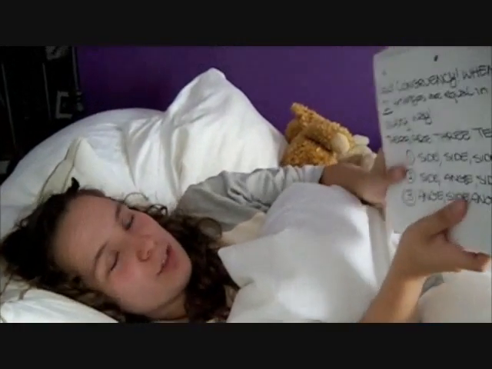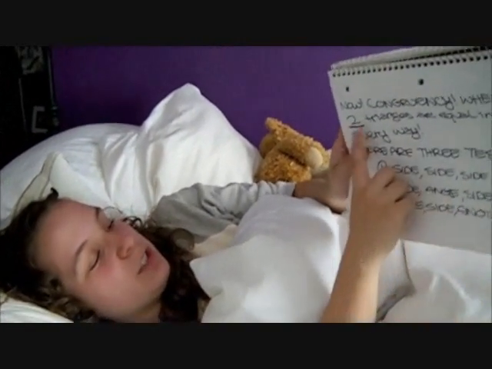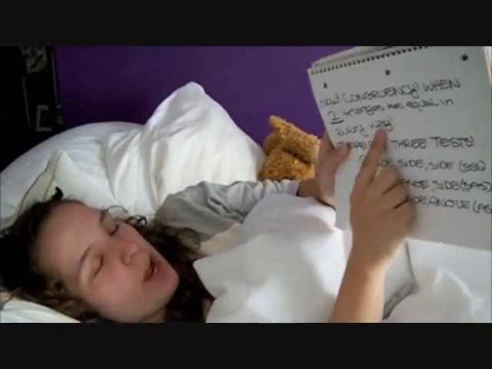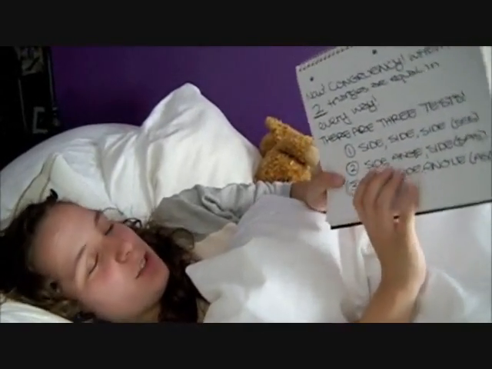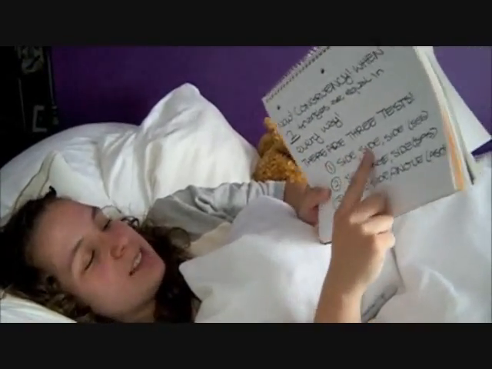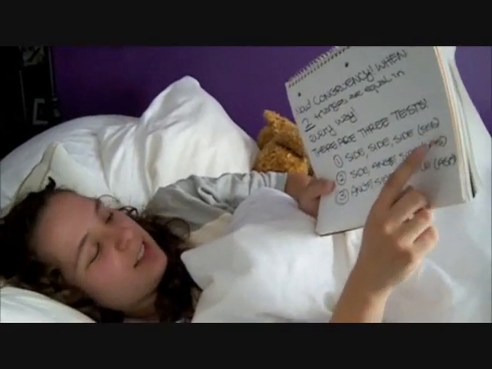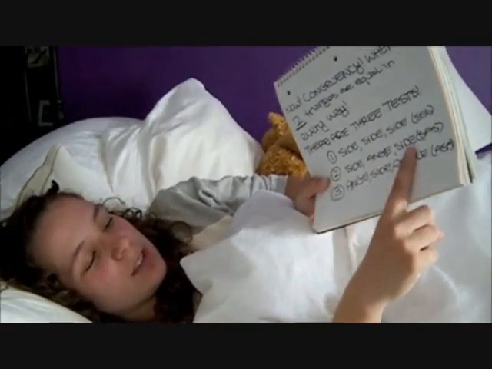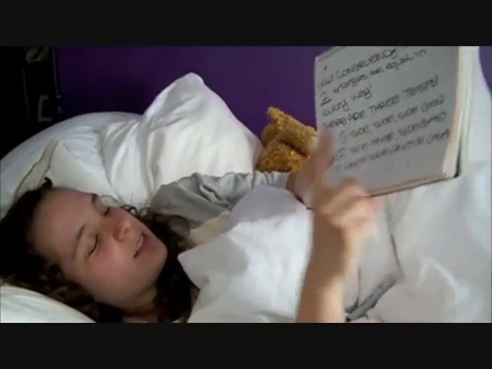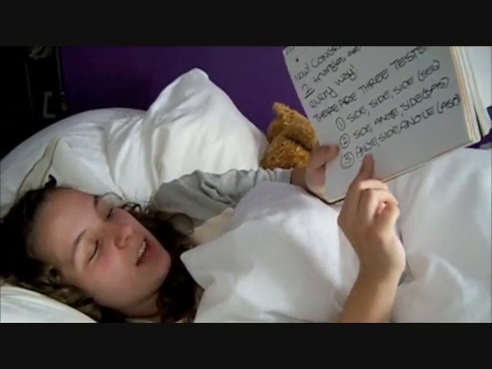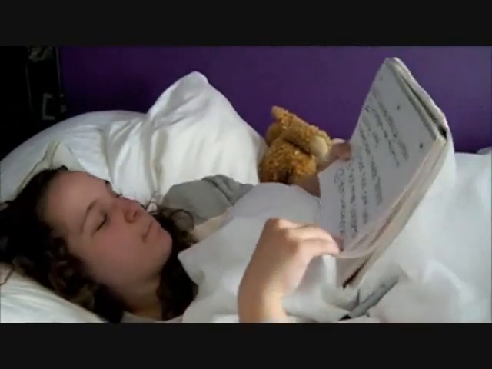Now we're going to talk about congruency. Congruency is when two triangles are equal in every way. There are 3 tests you can use. First is the side-side-side test, SSS. Second is the side-angle-side test, SAS. And the third test is angle-side-angle, ASA.